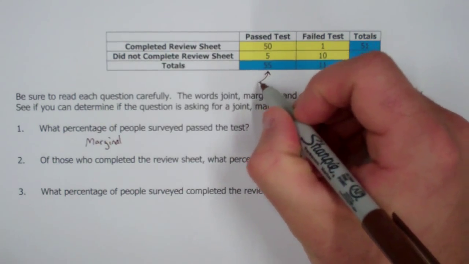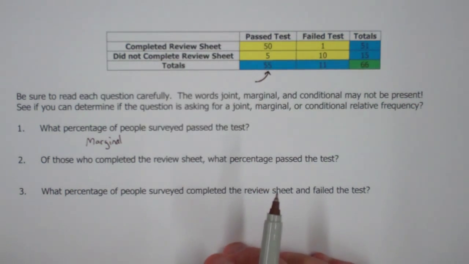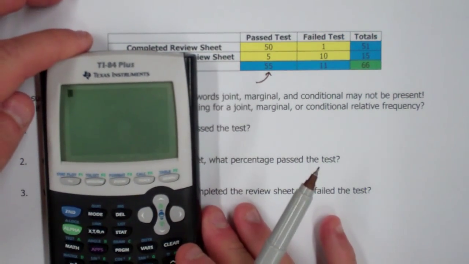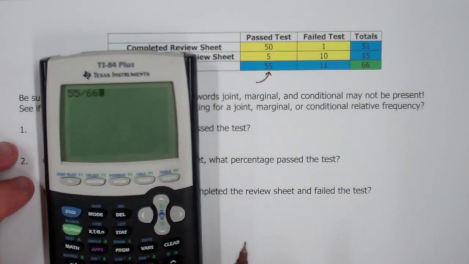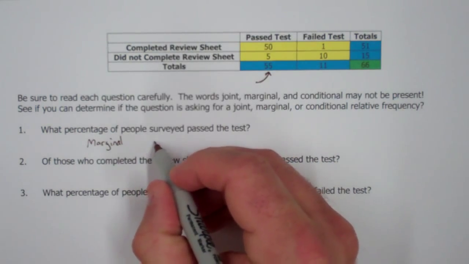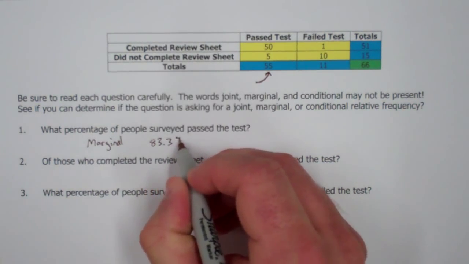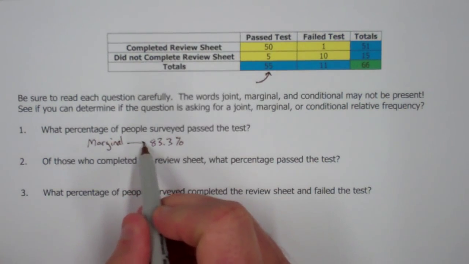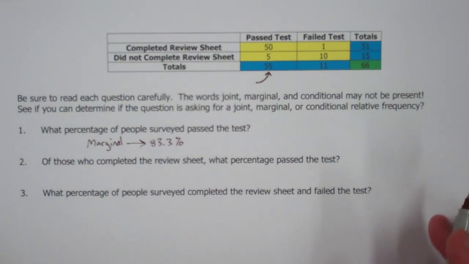So the percentage of people surveyed that passed the test. Well, here's the people that passed the test right here. And we want to know the percentage. So again, we're right in the margins or on the outside. We're in either the row or the column totals. In this case, it's a column total. And all we need to do here is just take that 55 and divide it by the table total, which is 66. So we've got about 83.3%. You could list this as 83.3 repeating if you wanted to. So it's definitely marginal, and the actual percentage is 83.3.